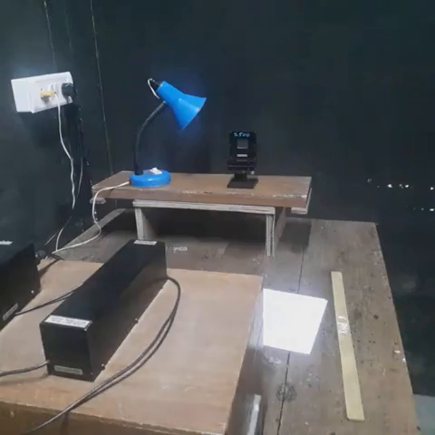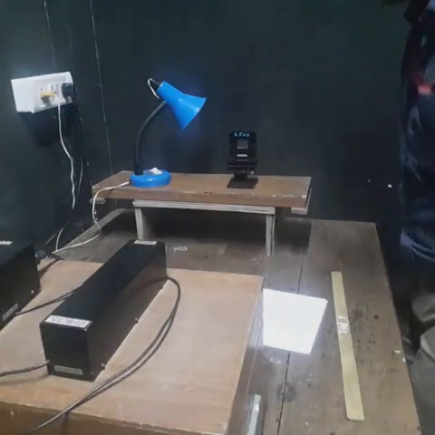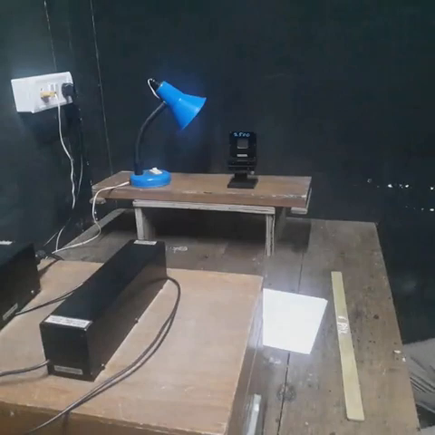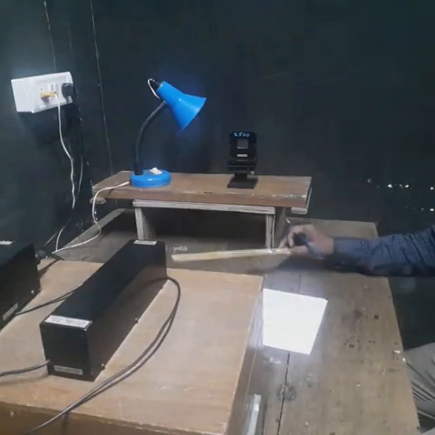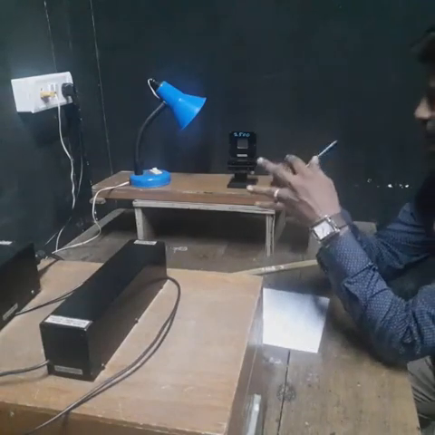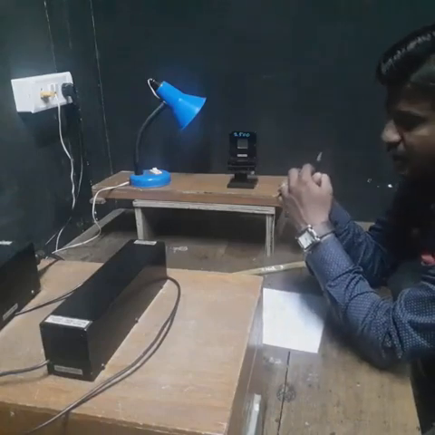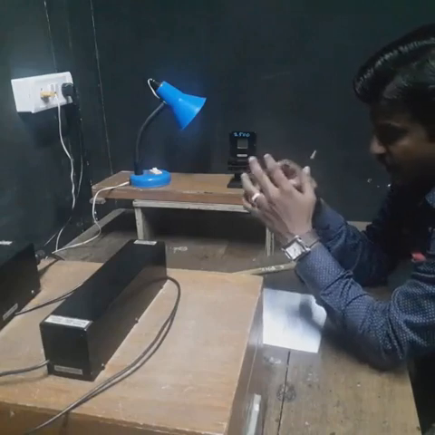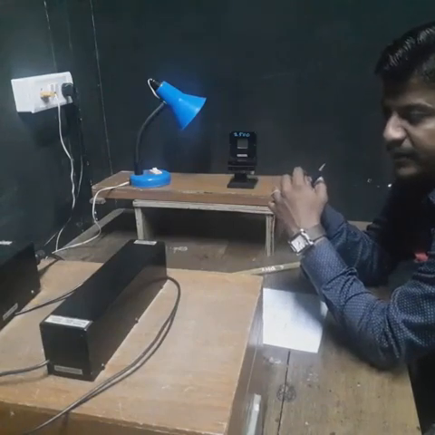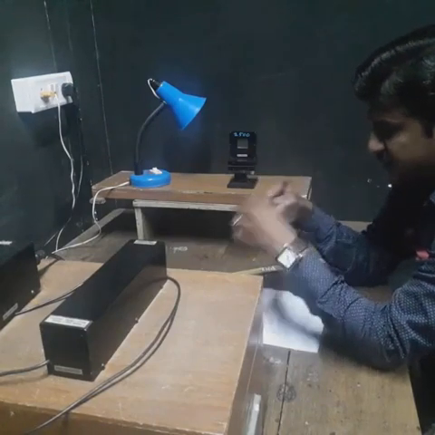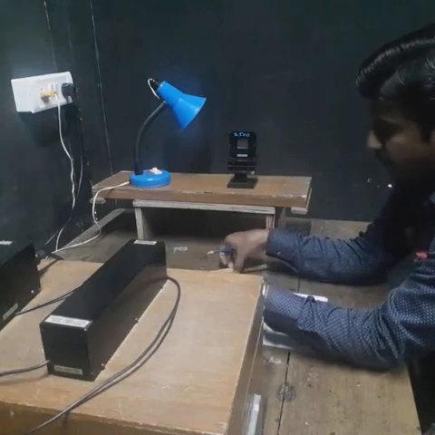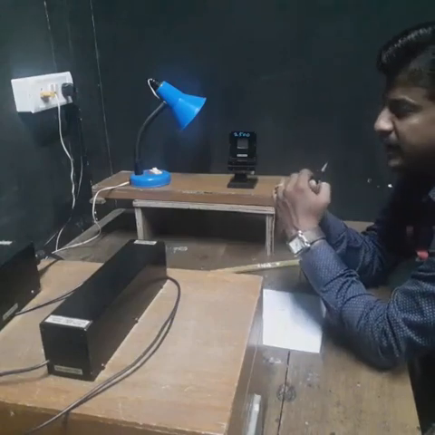Hello students, now we will see the next experiment, measurement of wavelength of laser beam. As we know, the laser is said to be light amplification by stimulated emission of radiation. All the basic concepts regarding laser, we have studied already in the classroom. So, light amplification by stimulated emission of radiation.